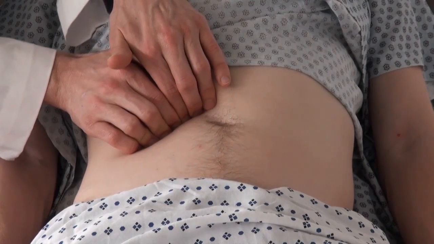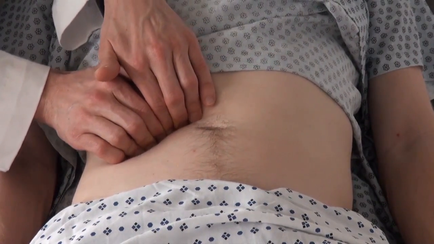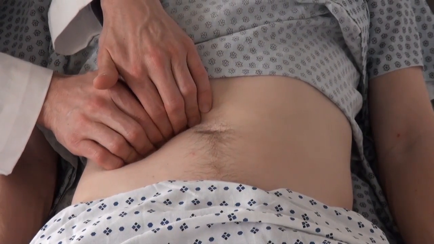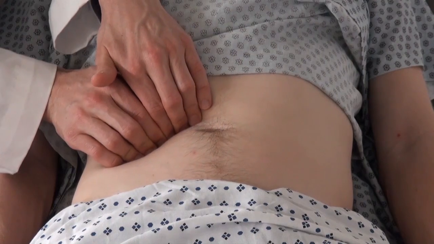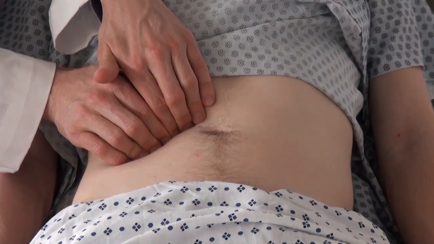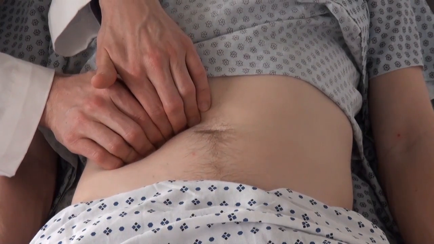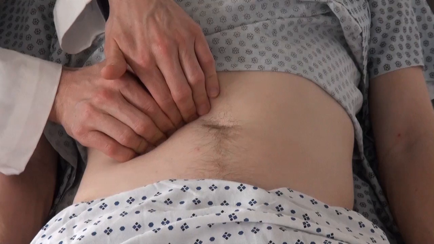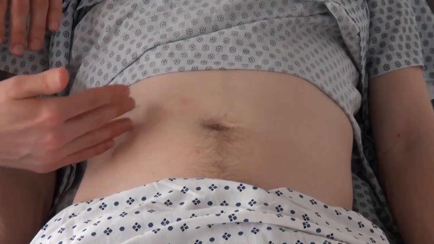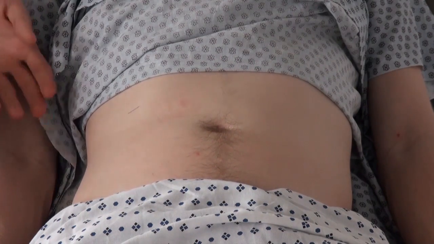So what I'm noticing is that the margin is crisp, it's smooth, I don't feel any nodular components to it. Is it tender? There's no tenderness. It doesn't feel enlarged, and it's mobile with his breath. So it's descending with inhalation and ascending with exhalation. Okay? So those are all negative findings for any liver pathology that I can palpate with my limited access to this margin. Next, I'm going to palpate David's kidney.